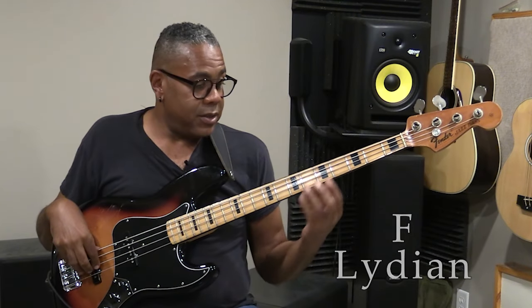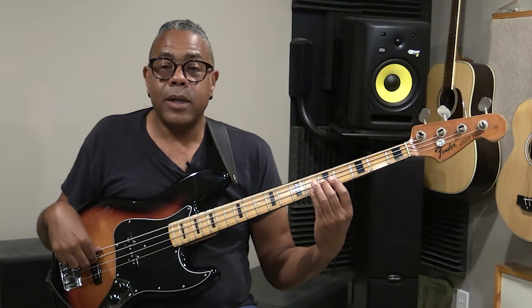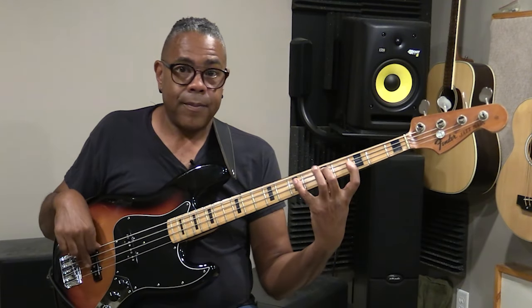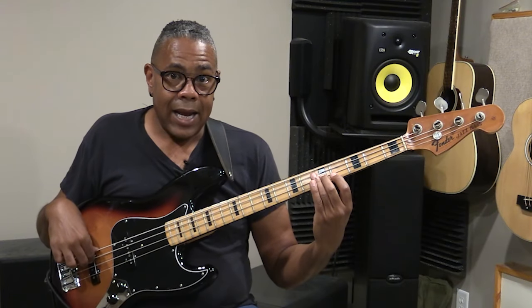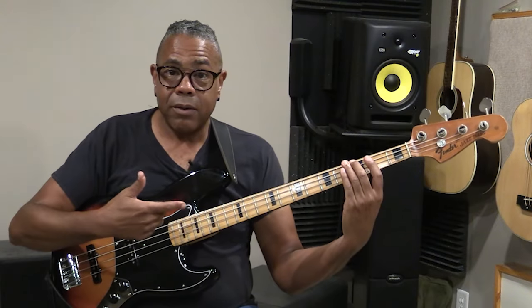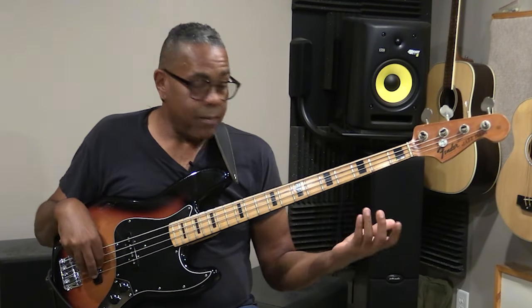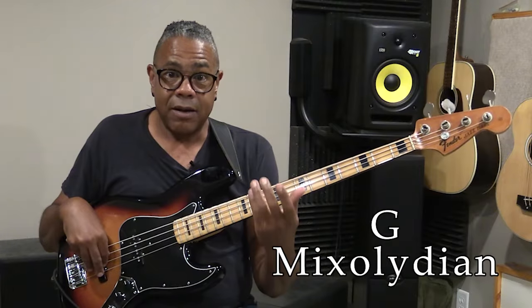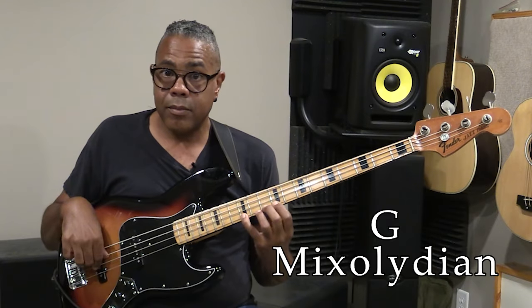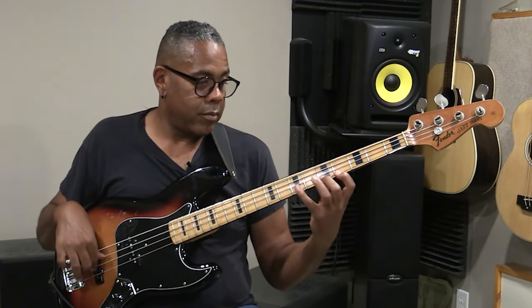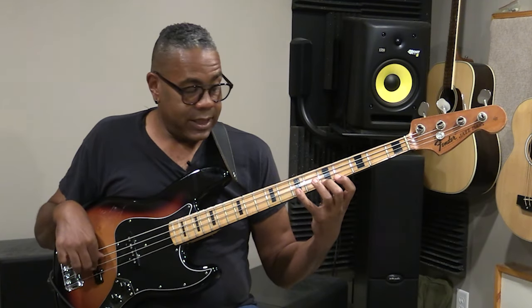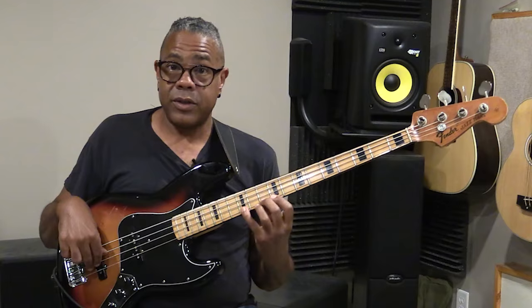Okay? The next note, G, is the 5th note of the C major scale. And I could play it here, an octave lower. Why not? So that's called G Mixolydian of C major. So again, G, A, B, C, D, E, F, G.